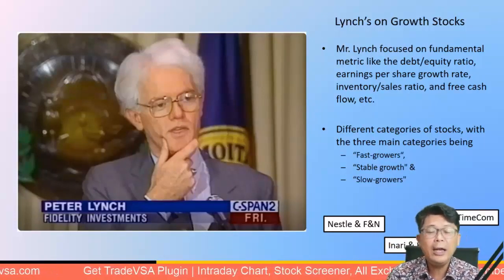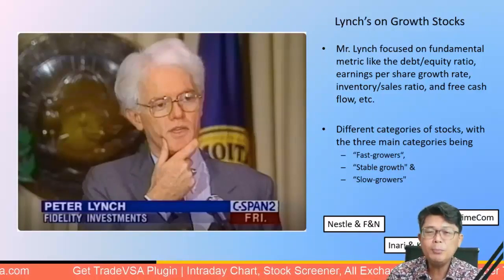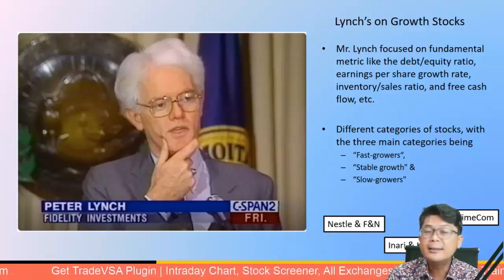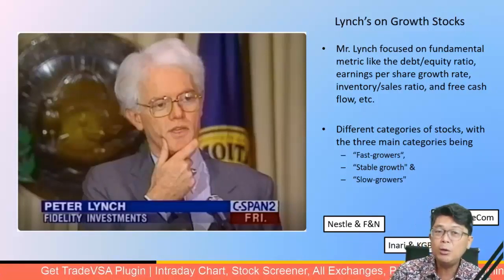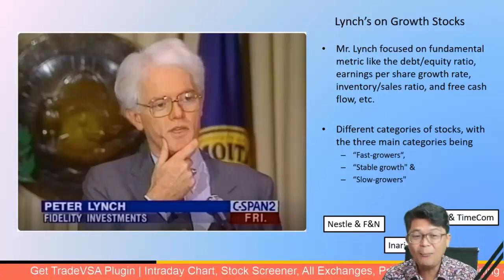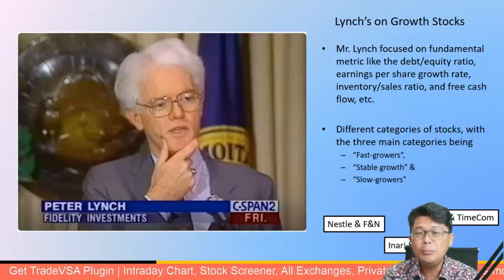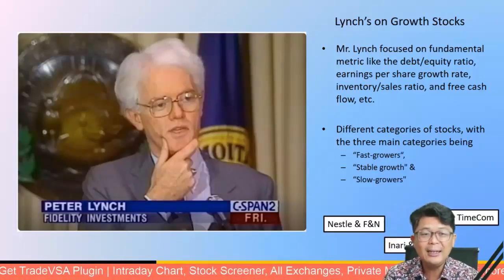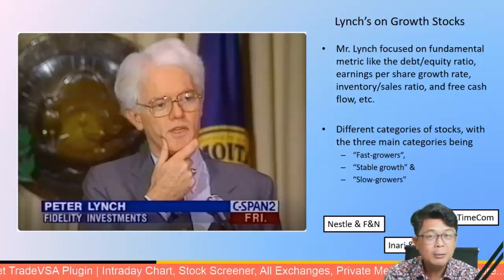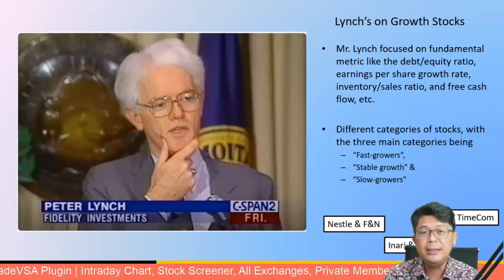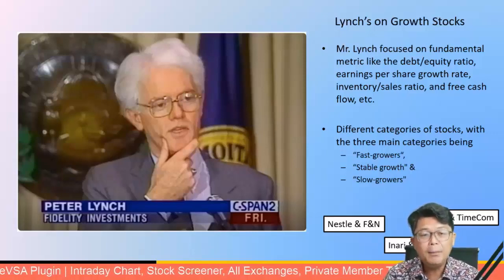Now, generally, depending on your age and your lifestyle, most people may want to categorize themselves as stable growth. Now, remember, stable growth are not very exciting companies. If you look here, Time.com and QL, they are into broadband, they are into Felima, not exciting, right? Compared to fast grower, which is the Inari. They make a lot of RF chips for Broadcom, which then partly supplies to Apple in here.